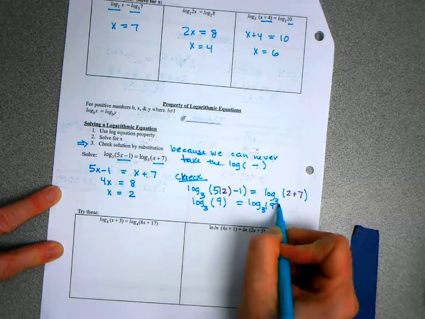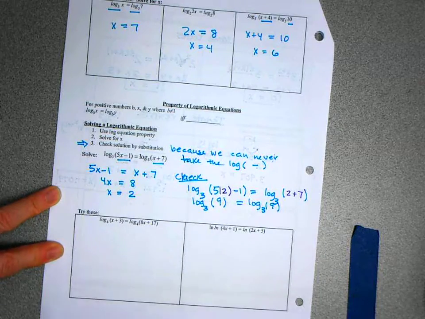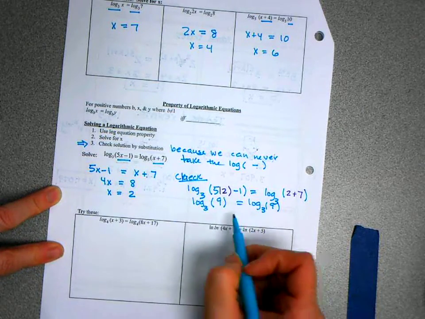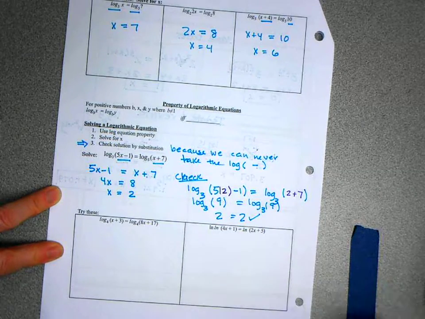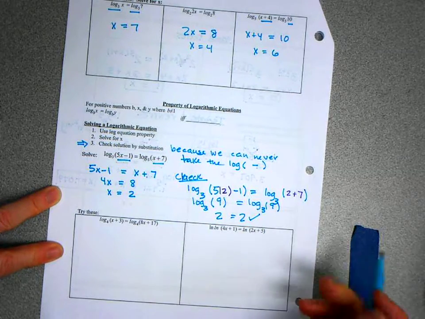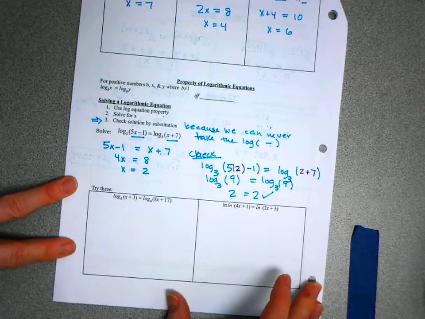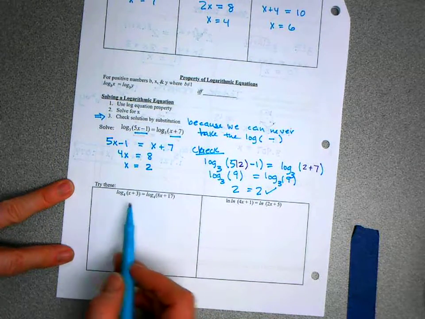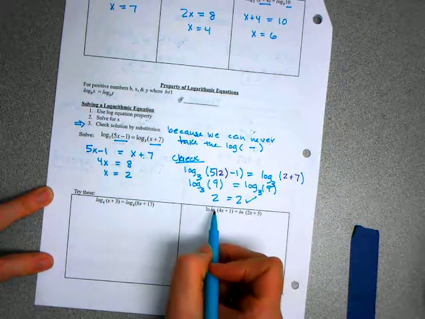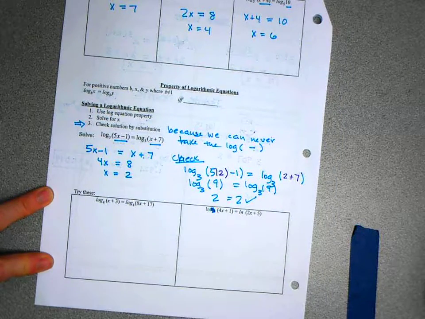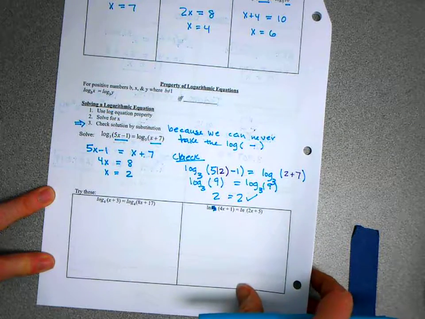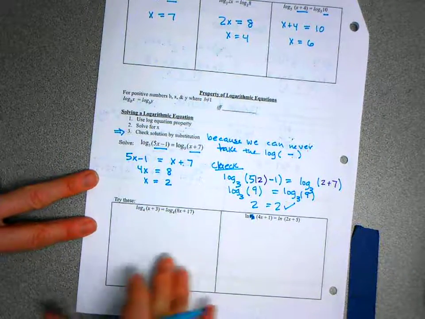Now that is equal, and we could stop there, but we also could evaluate this. 3 to what power is 9? 2 equals 2, check. Okay? So, just using that property, the only thing is that we check it. So do these two problems and check them. This, by the way, is just a typo. Sorry about that. Okay, stop the tape, do those, and then we'll move on to another method for solving logs.